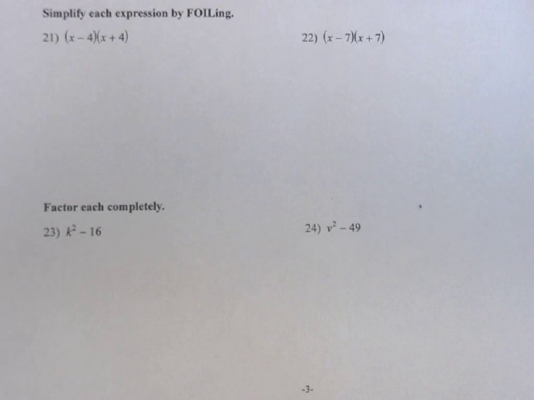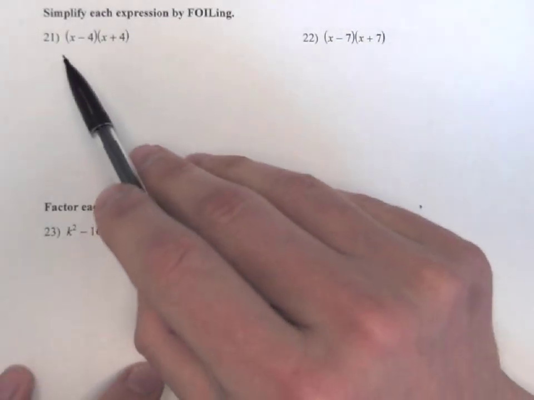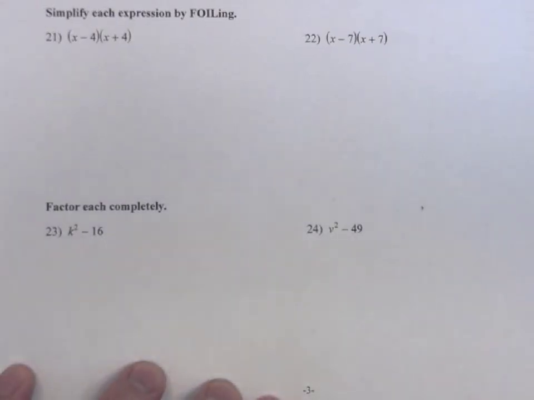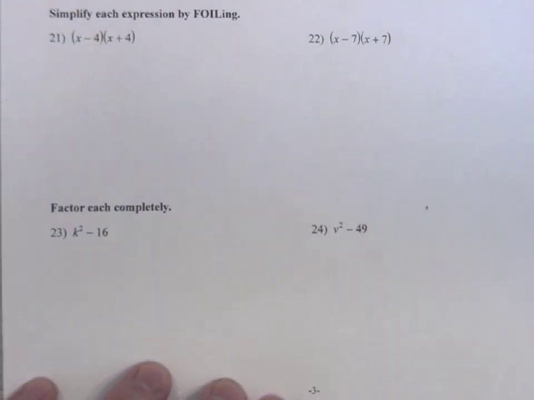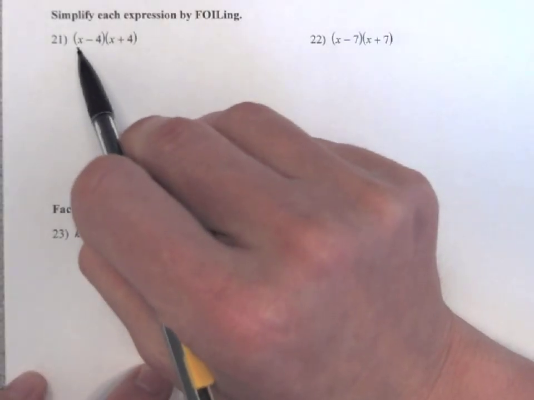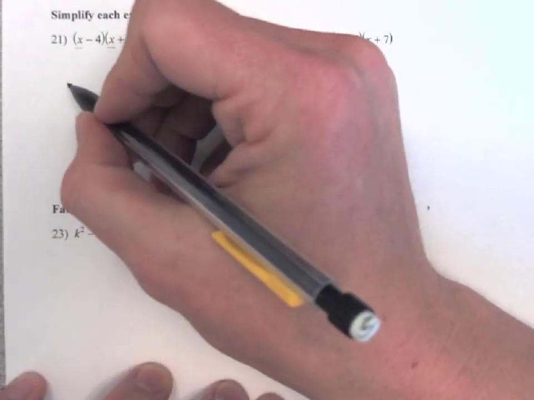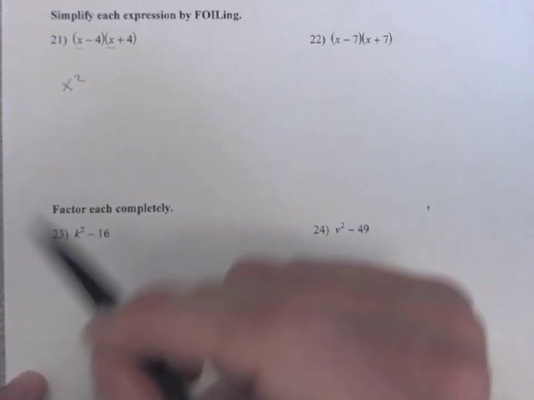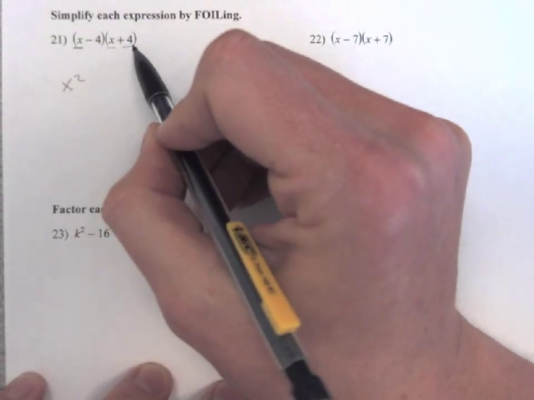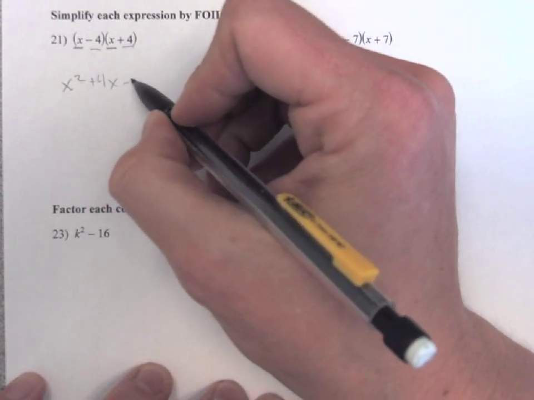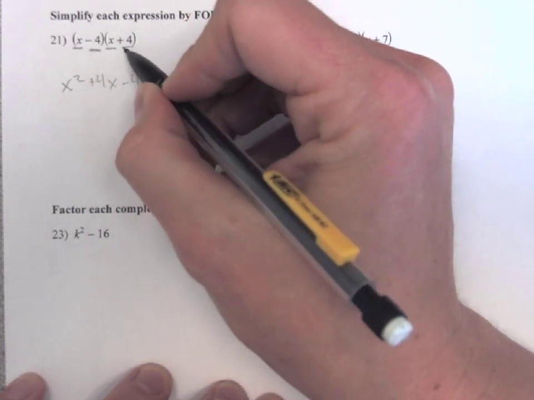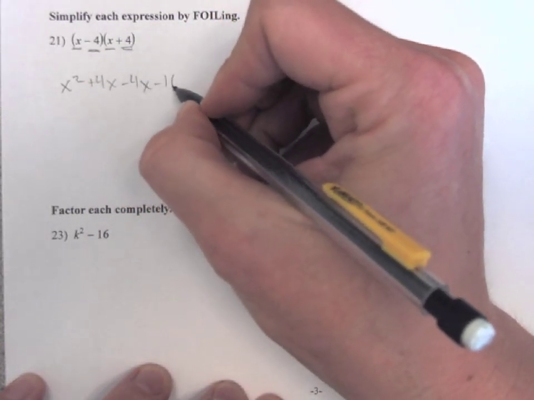To be good at factoring, you have to understand foiling and distribution really well. If you don't understand those very well, then factoring is really hard because it's the backwards version of them. So let's take a look at this one. All we're going to do is foil. Foil stands for first, outside, inside, last. We've done a lot of foiling on this worksheet so far. First would be x times x, which is x squared. Outside is x times 4, so that's 4x. Inside is negative 4 times x, that's negative 4x. And then last will be negative 4 times positive 4, which is negative 16.